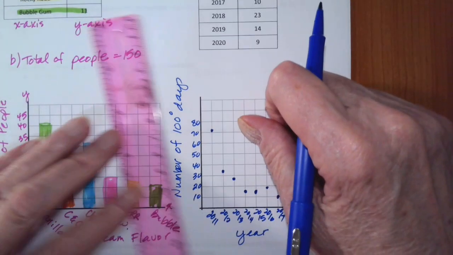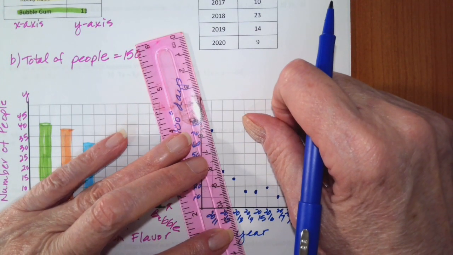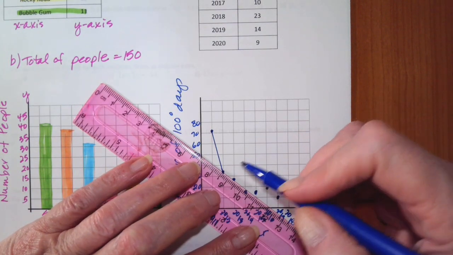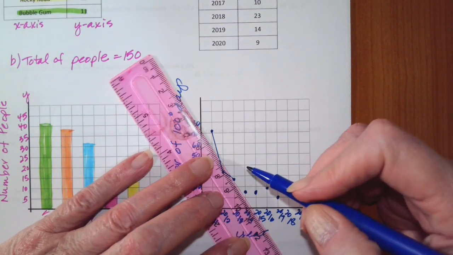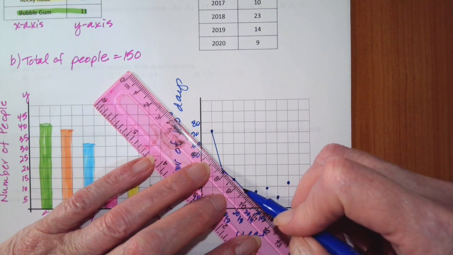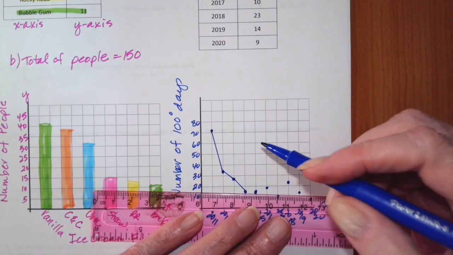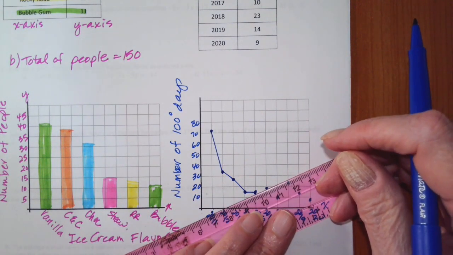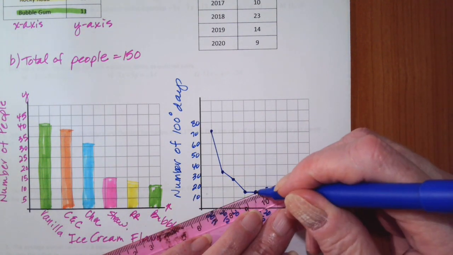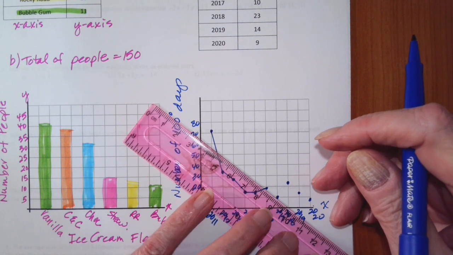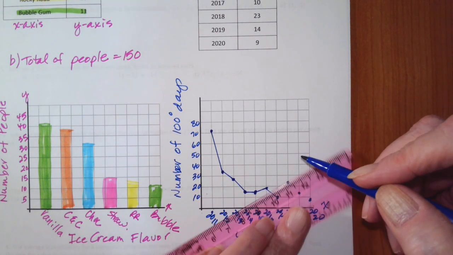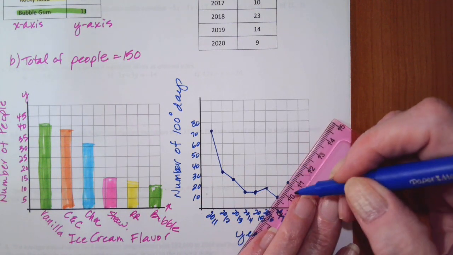So now all I do is connect my dots. And I want to make sure I use a straight edge on this. It doesn't have to be fancy. You can use your ID or a credit card or anything. You don't have to go buy a ruler. Just some kind of a straight edge. And you will connect your dots. I hope you can still see this.